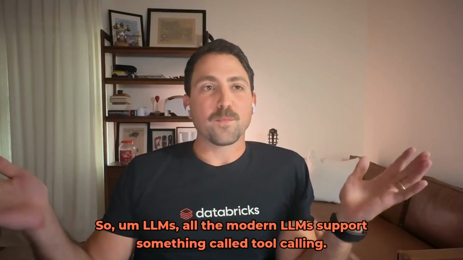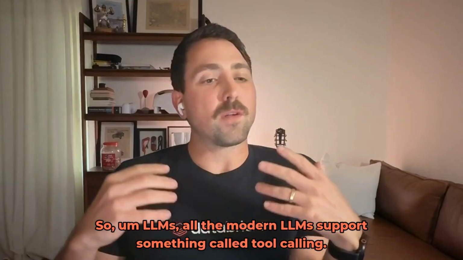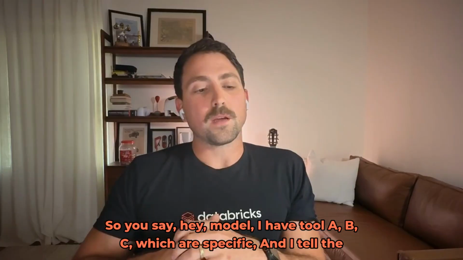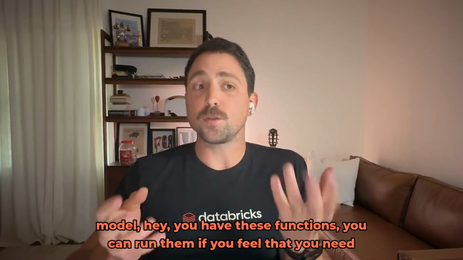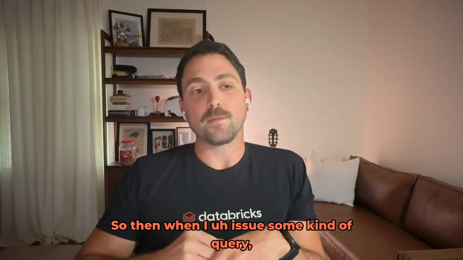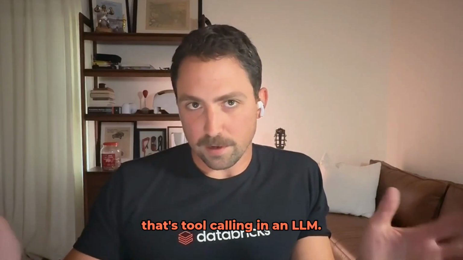All the modern LLMs support something called tool calling. The model has knowledge of tools that you give it. So you say, "Hey, model, I have tools A, B, and C, which are specific." And I tell the model, "Hey, you have these functions. You can run them if you feel that you need to." So when I issue some kind of query, it calls that function, it returns the response, and it works with it. So that's tool calling in an LLM.